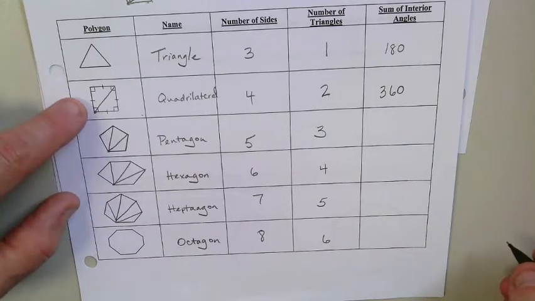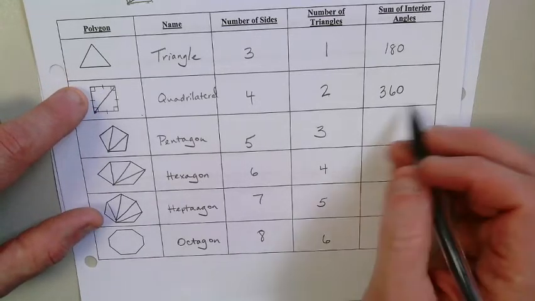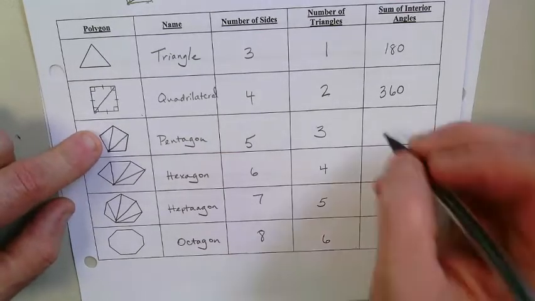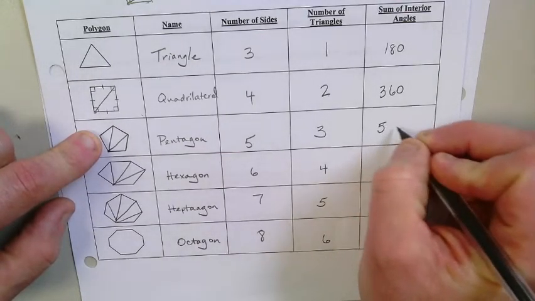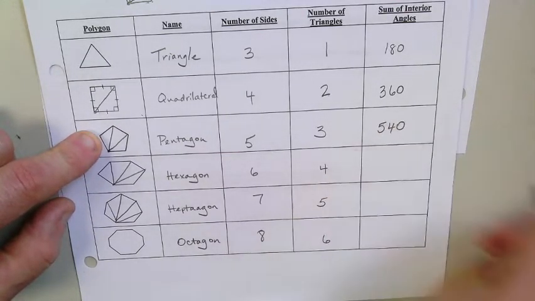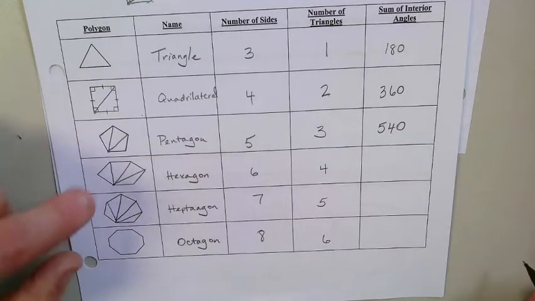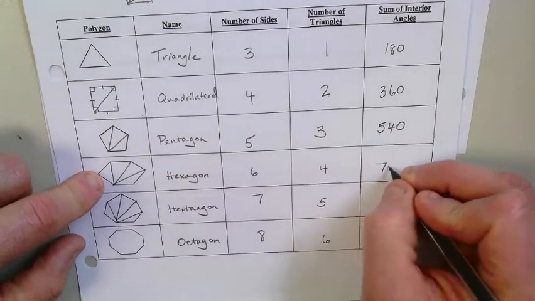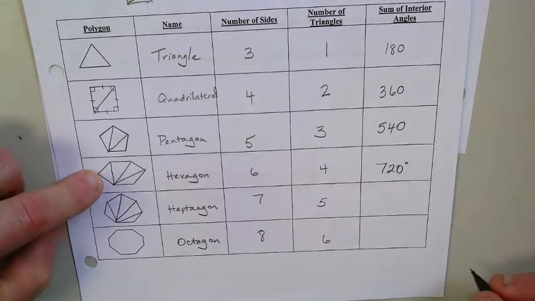I thought I said three triangles? Sorry, two triangles, 360 degrees. Three triangles here would make 540 degrees. Okay, four triangles, 720 degrees.